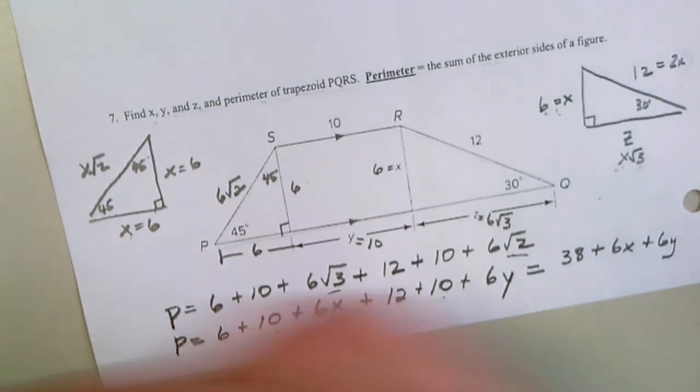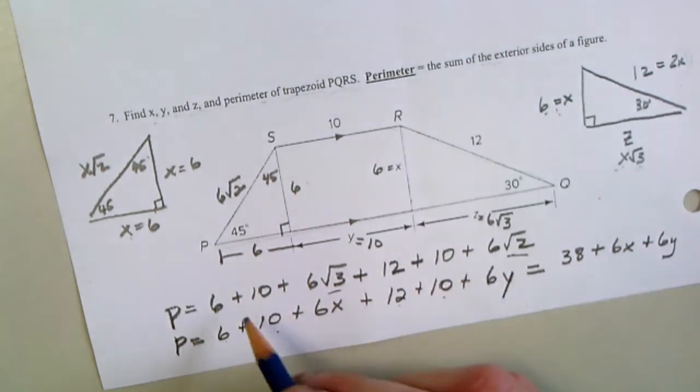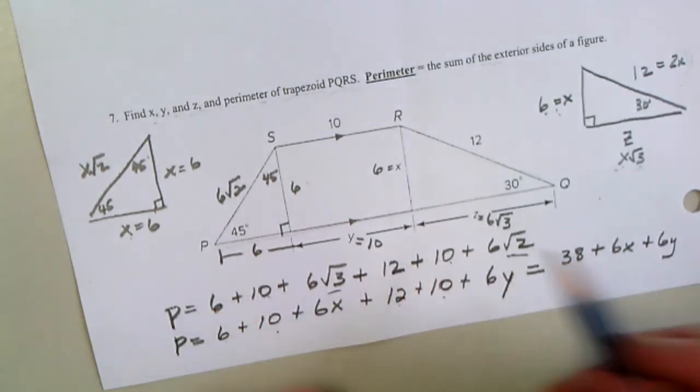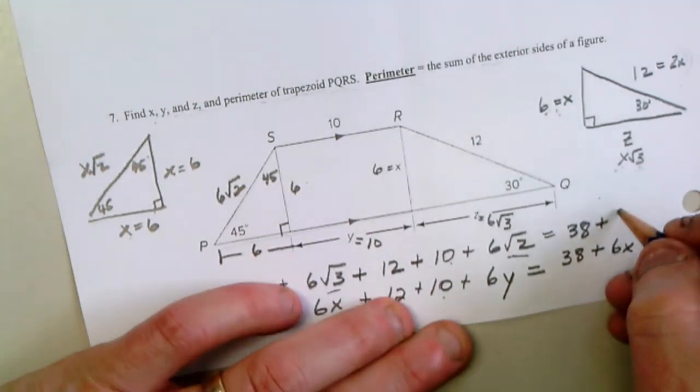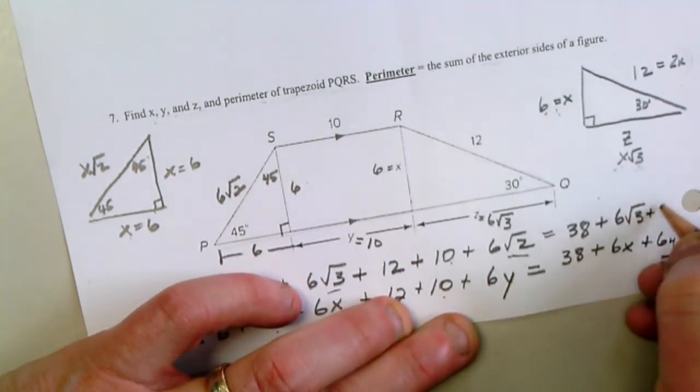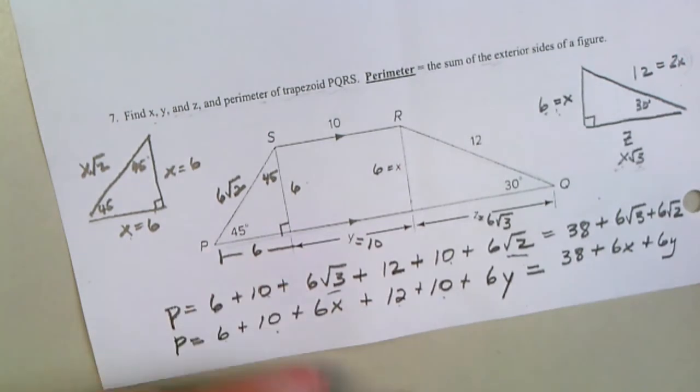So the same thing is true up here. If I add those up, 16 plus 12, 28, plus 10, 38, plus 6 radical 3, plus 6 radical 2. And that is your perimeter in simplest radical form. You don't want to combine those two, okay?